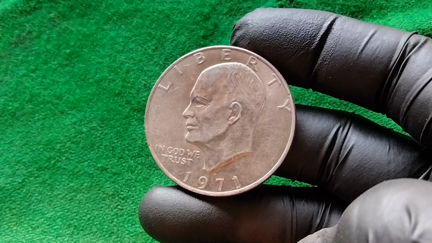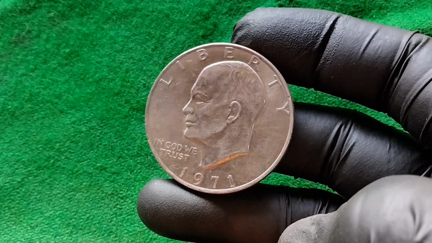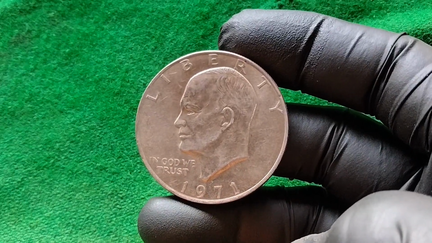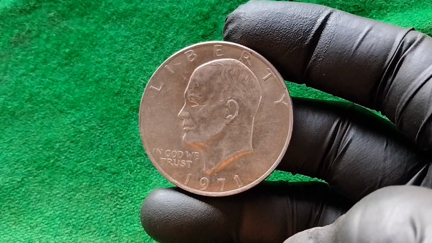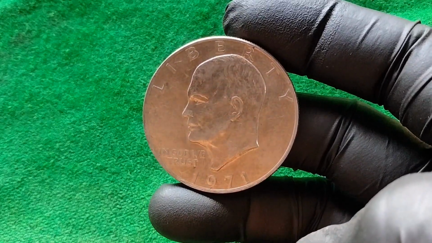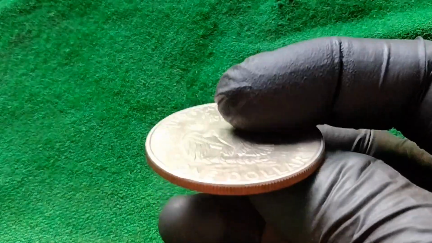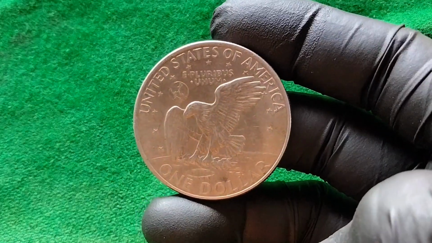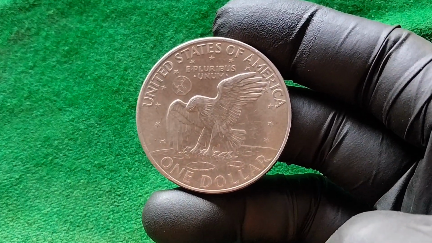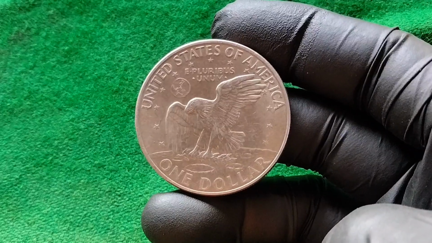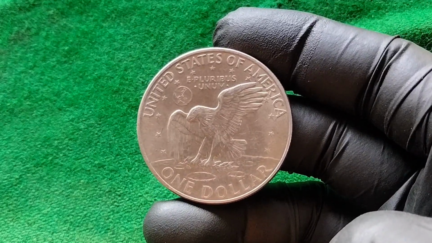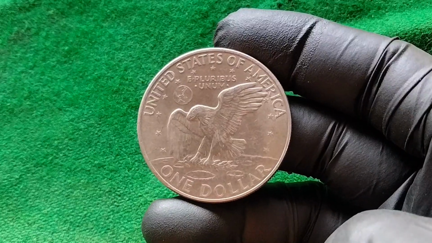Error coins such as doubled dies, off-center strikes, clipped planchets, and die cracks can also increase value depending on rarity and condition. Historically, the 1971 Eisenhower dollar marked the return of the large-sized dollar coin to U.S. circulation for the first time since the Peace Dollar series ended in 1935. It represents a new era in American coinage and reflects national pride during the early 1970s, a time of Cold War tensions and rapid technological advancement.